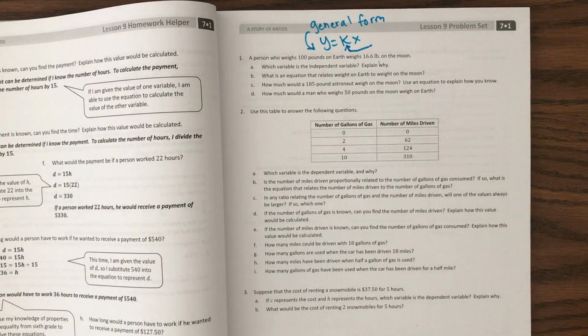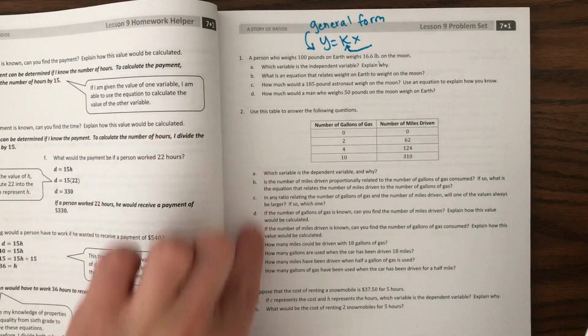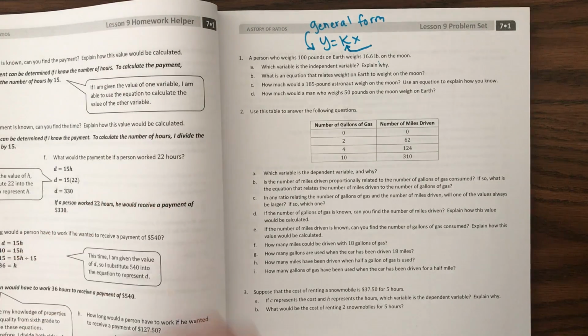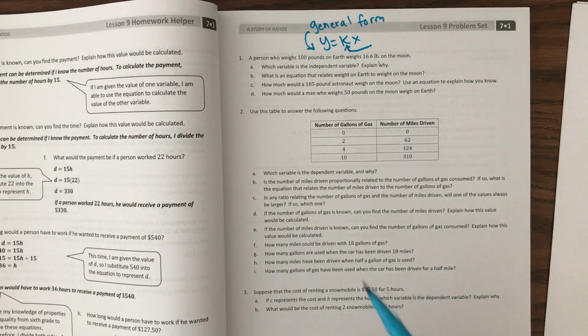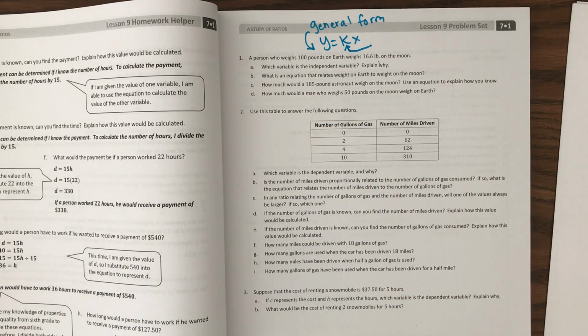All right, so number 1, I'm going to do all my work on a separate piece of paper because look at this ridiculous amount of questions they want you to do for number 2 and no space that they give you to do any of it. So I recommend using another piece of paper. It says a person who weighs 100 pounds on Earth weighs 16.6 pounds on the moon. That's because the moon is smaller, and so it has less gravitational pull, which means you weigh less there.